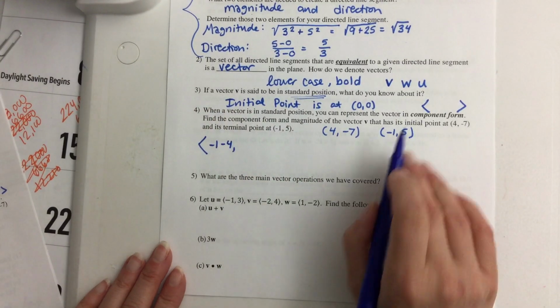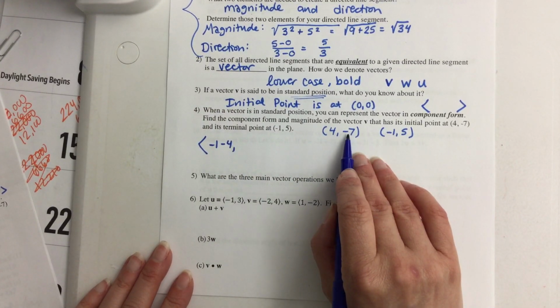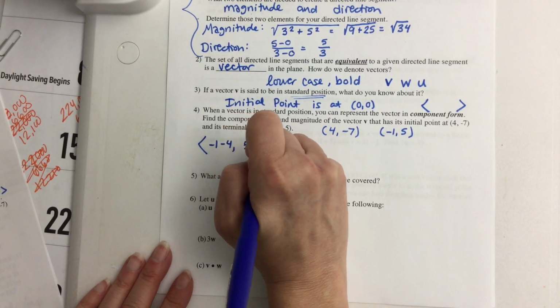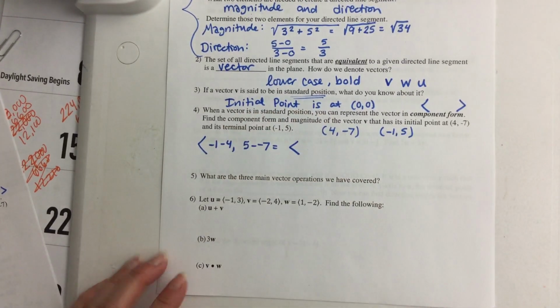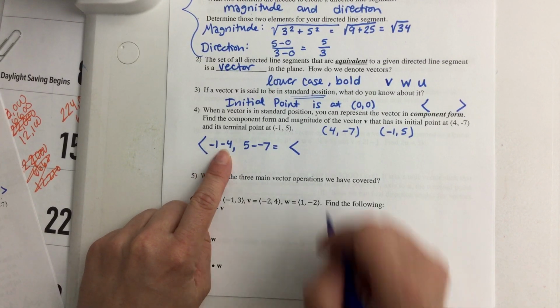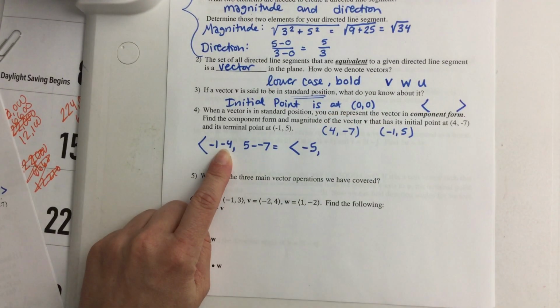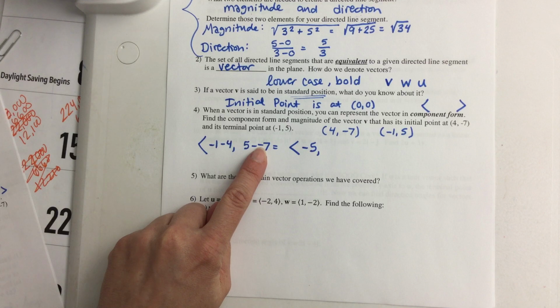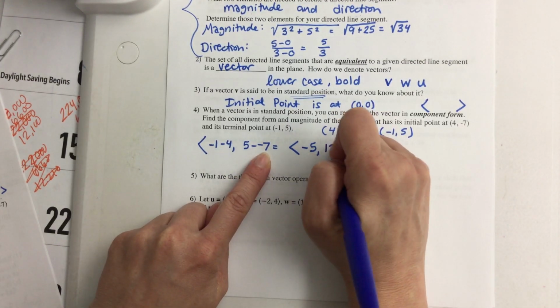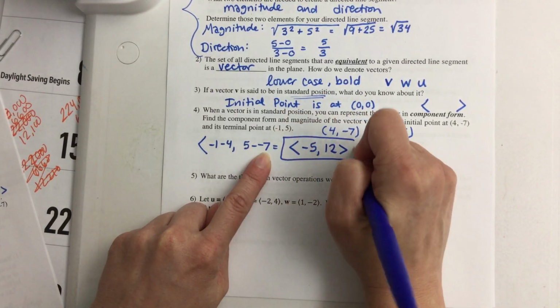-1 minus 4. Then you take the second y minus the first y, 5 minus a -7. So your component form, -1 minus 4 is -5. 5 minus a -7, if you minus a negative, you're actually adding. 5 plus 7 is 12. That is the component form.